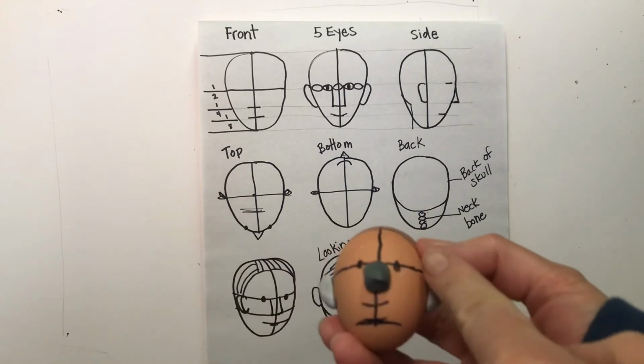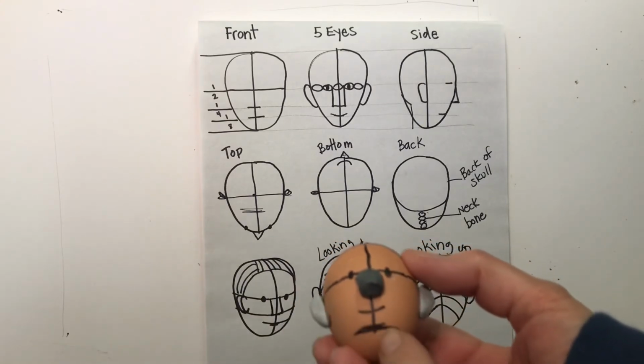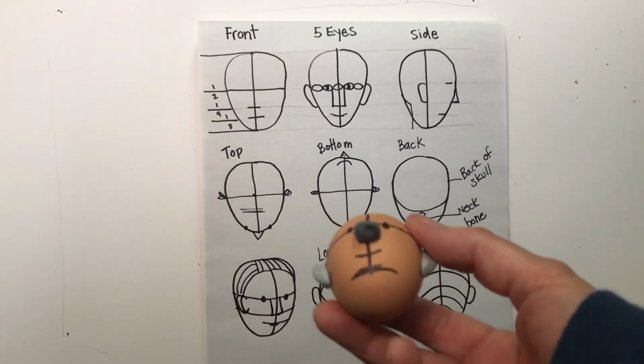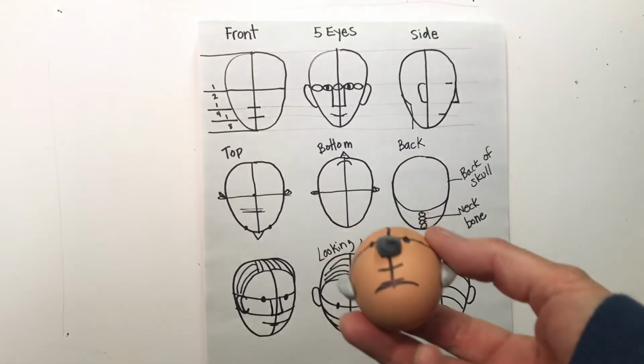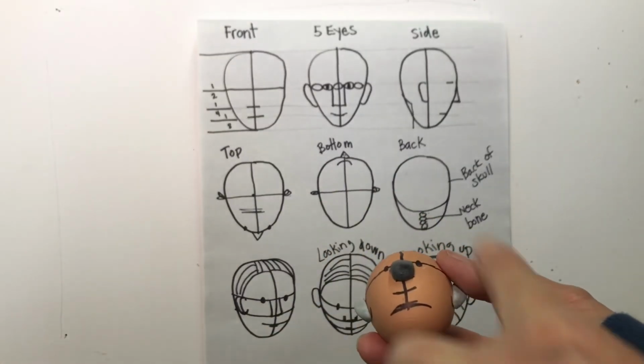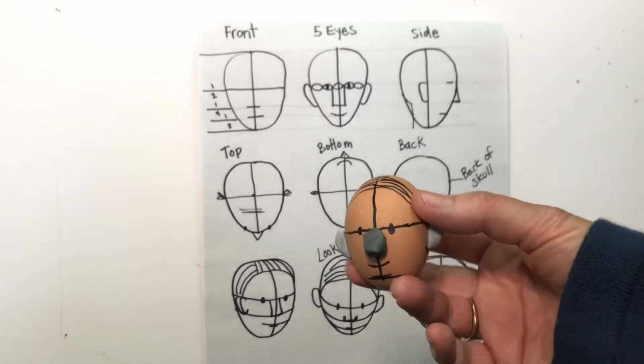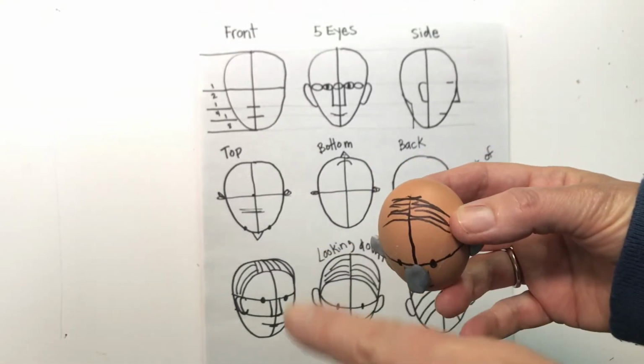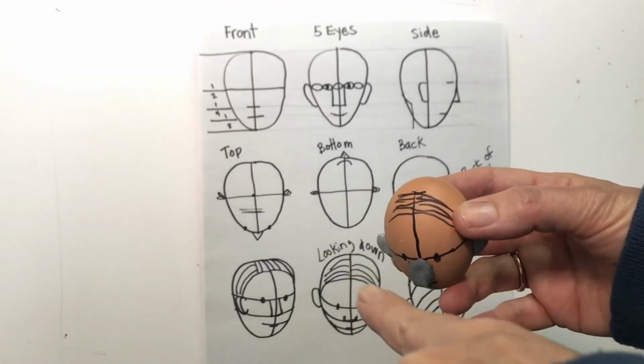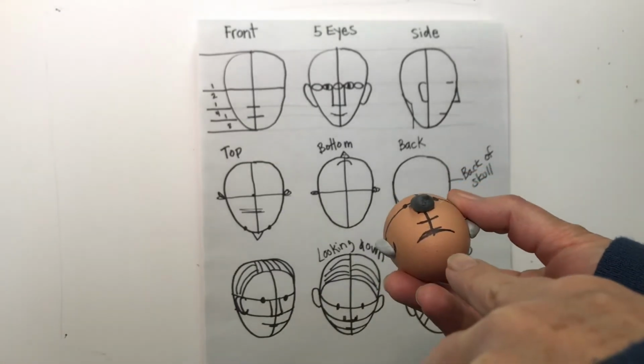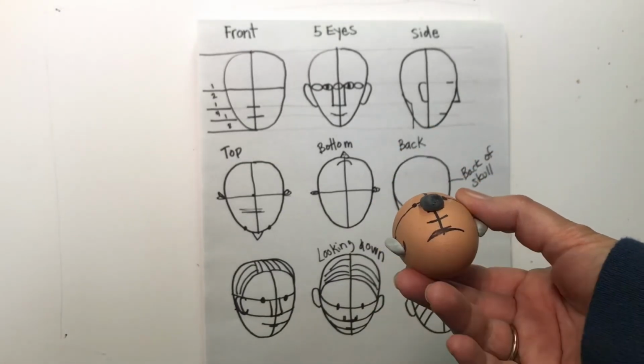And so you can see I put the T intersection, and I'm now looking up. You can see I can see most of the chin there, but I can't see any of the top of the head. In the opposite direction, I don't see any of the chin, but I see a lot of the top of the head. And you can see which ways those curves are moving.